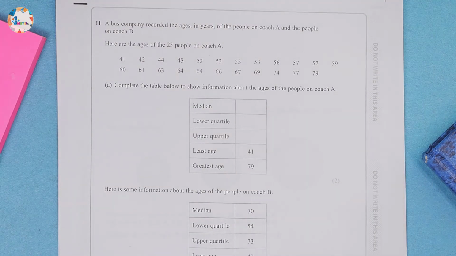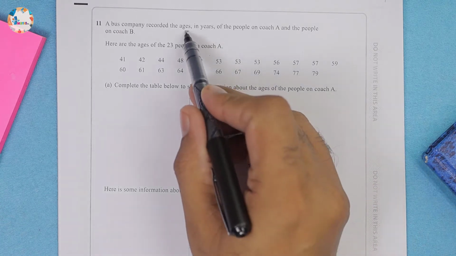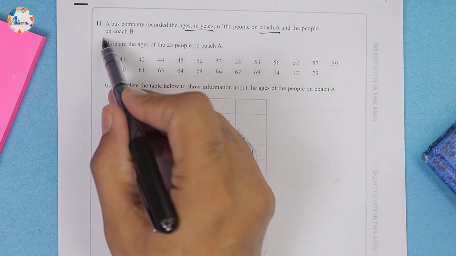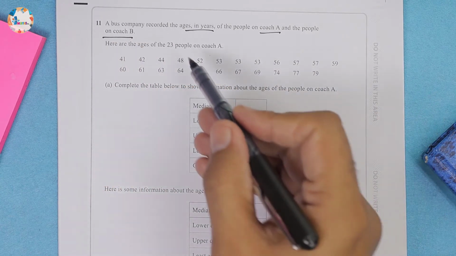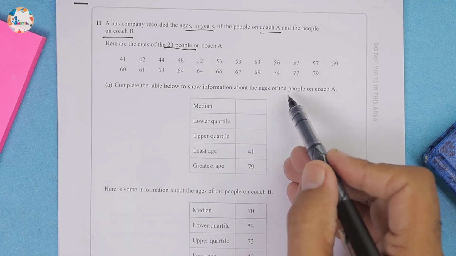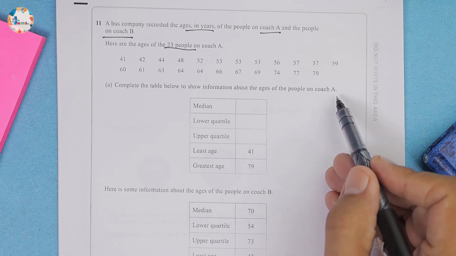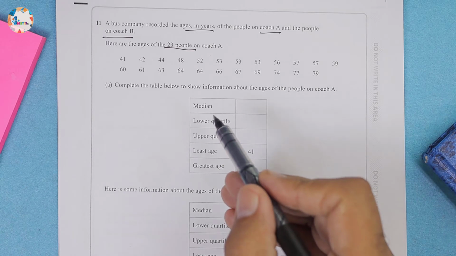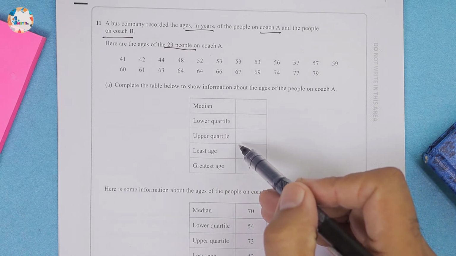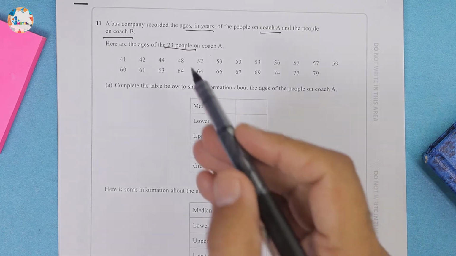Question number 11. A bus company recorded the ages in years of the people on coach A and people on coach B. Here are the ages of 23 people on coach A. Complete the table below to show information about the ages of the people on coach A. So we have to find the median, and the lower quartile and upper quartile also. The median will be the middle value.